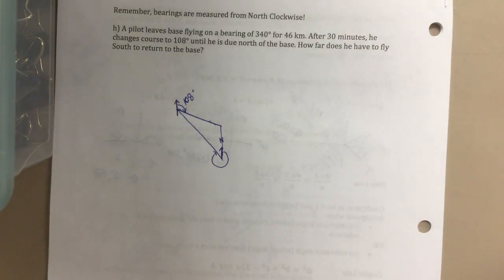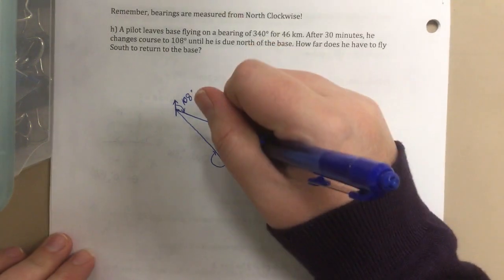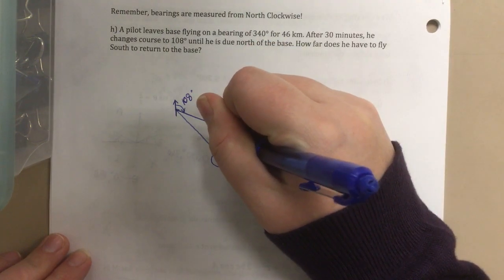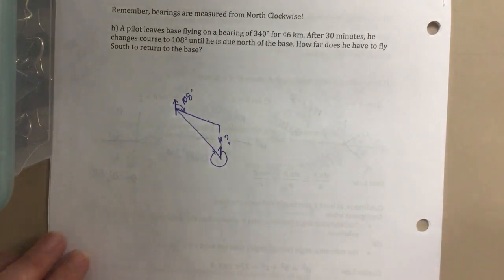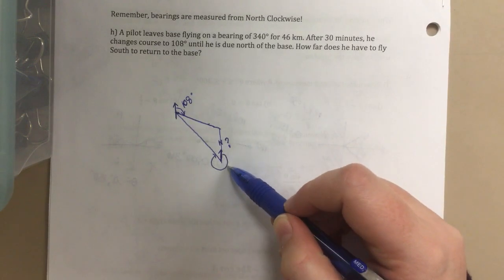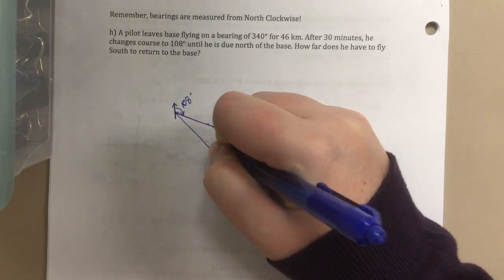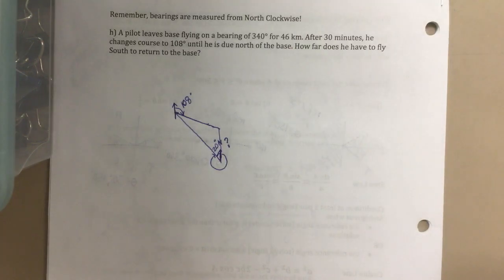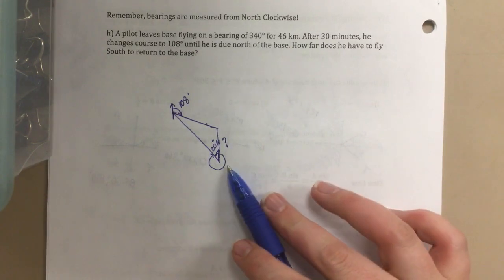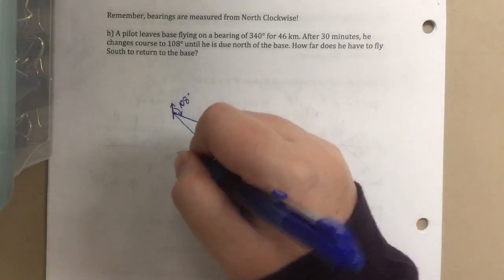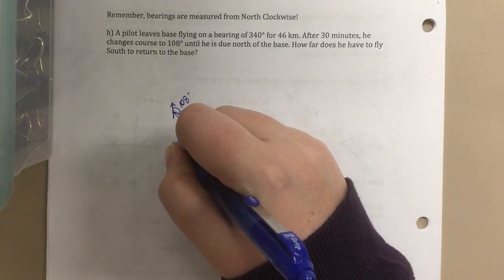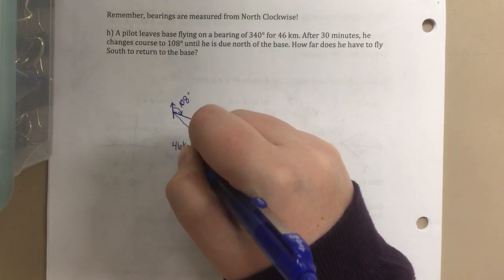And we were asked, how far does he have to fly south? So that would be this length right here. There's a couple angles I can fill in. Basically, if this is 340, then this little angle right here is 20 degrees to make a full 360. I was told that in that first trip on 340 degrees, that was 46 kilometers.